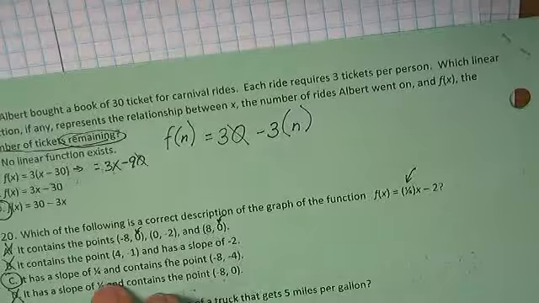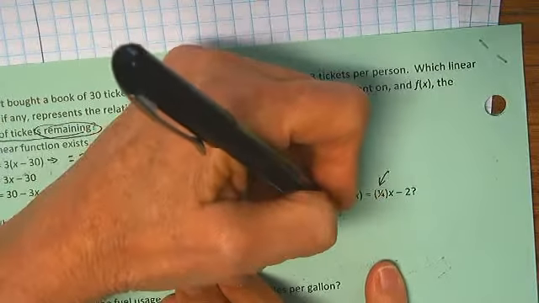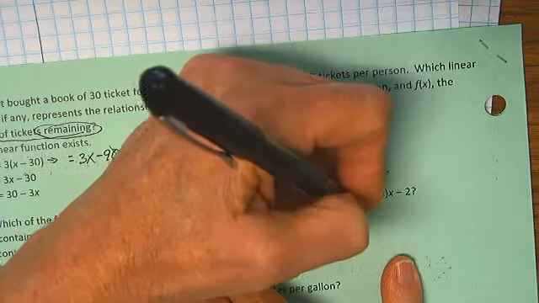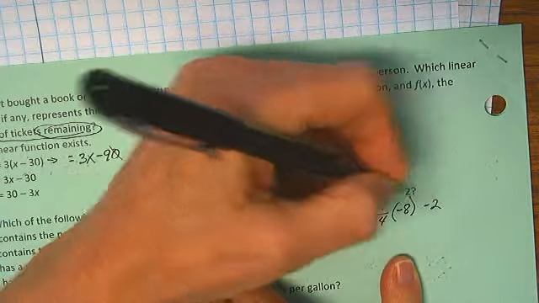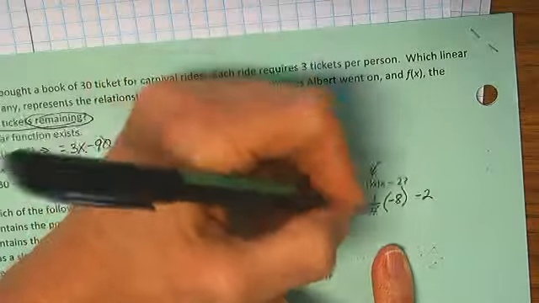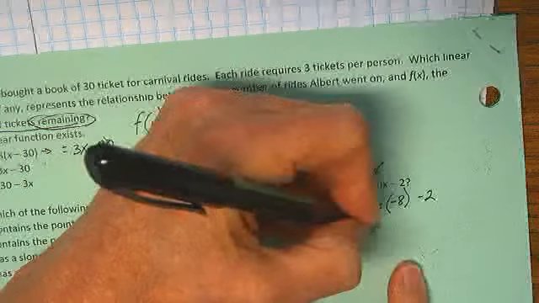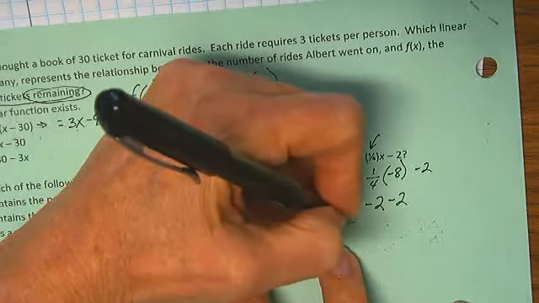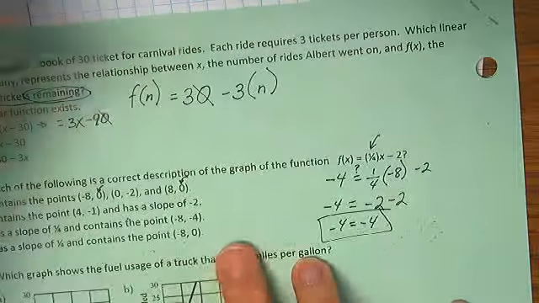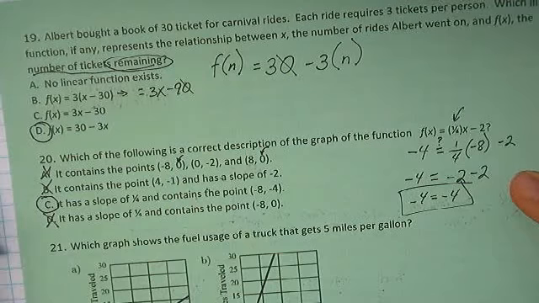But let's just check using some algebra. If it contains the point -8, -4, then what's going to happen? -4, my y value, equals 1/4 times -8 minus 2. Is that a true fact? -8 times 1 is -8, divided by 4 is -2 minus 2. -4 equals -4. That is true. So this is correct. We verified it using graphing.